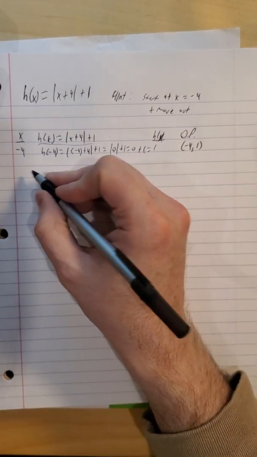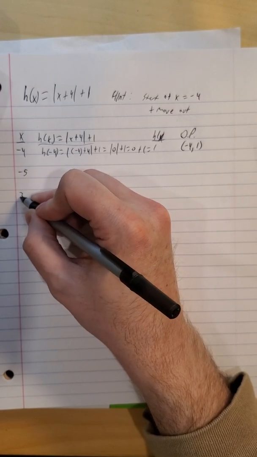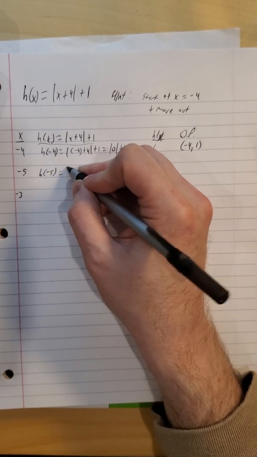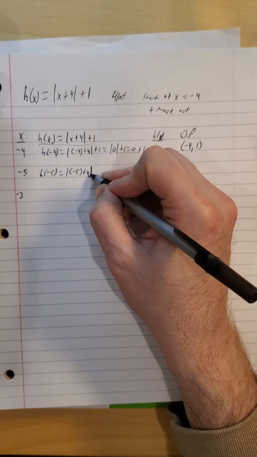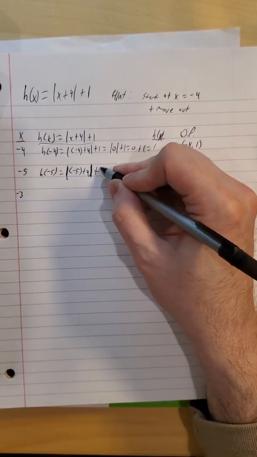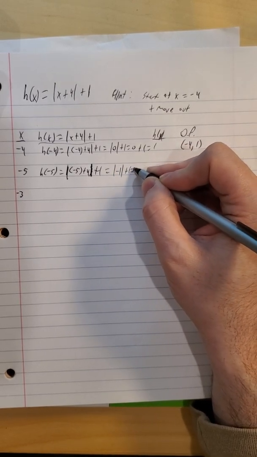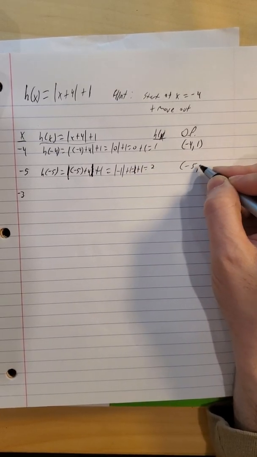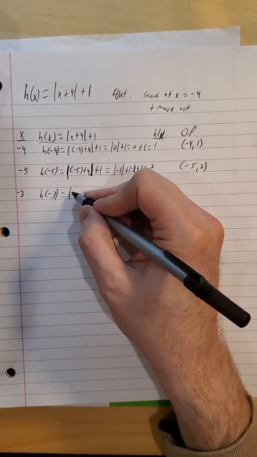So then we're moving left and right of -4. Moving left will be at -5, moving right will be at -3. So h of -5 is the absolute value of the sum of -5 and +4. Close it up. That should be vertical bars, not a parenthesis there. +1, so the absolute value of -1 plus 1. The absolute value of -1 is 1, so we have 1 and 1, which is 2. So -5, +2.